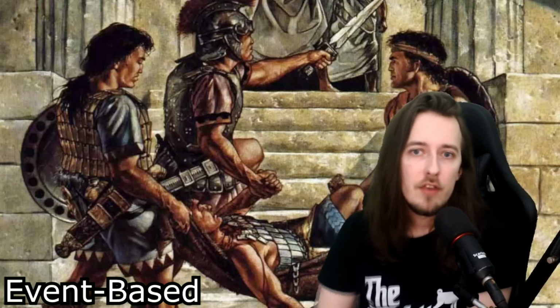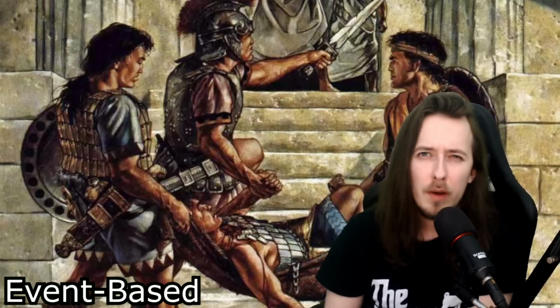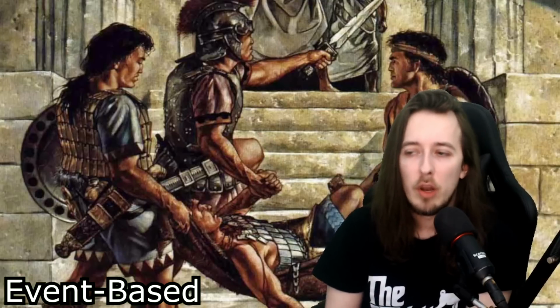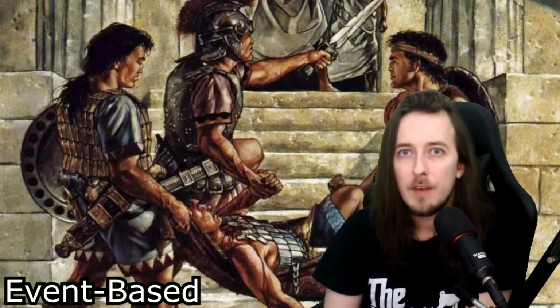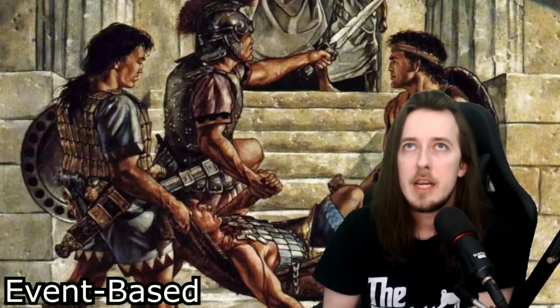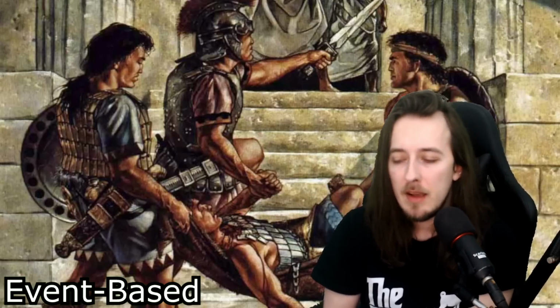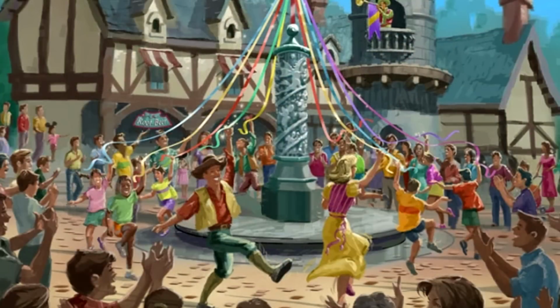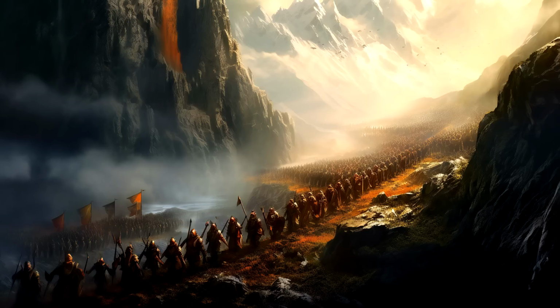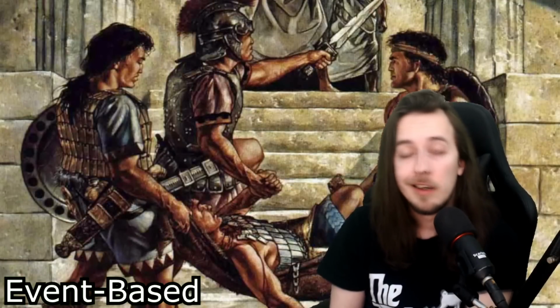The next one is event-based adventures, and these are usually quite narrative. I feel like this is what I usually use for role-playing adventures, or adventures that the party don't really have as much control over as they wish. It could be anything from a festival or tournament, to the arrival of a foreign army that wants to attack the area, or a natural disaster, like an earthquake, hurricane, or tsunami.